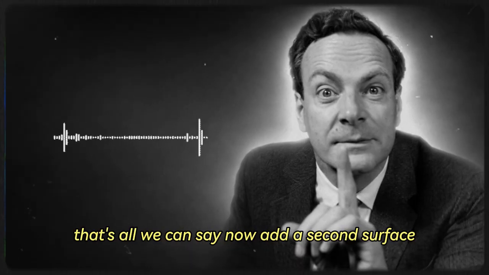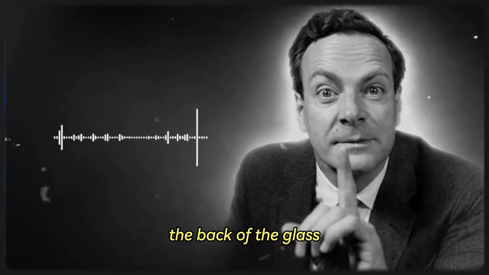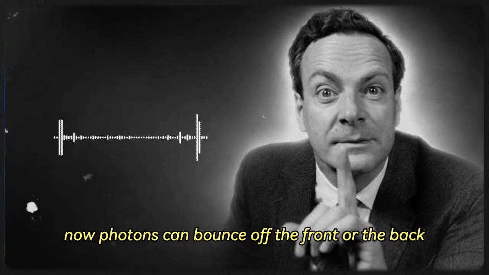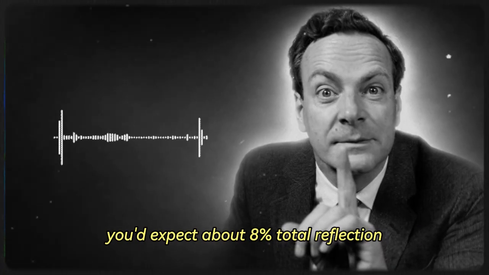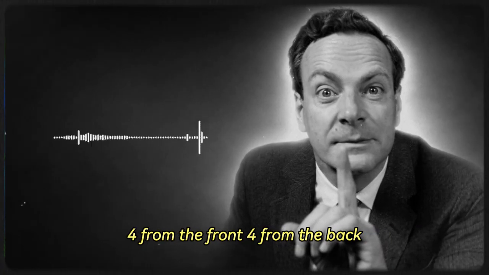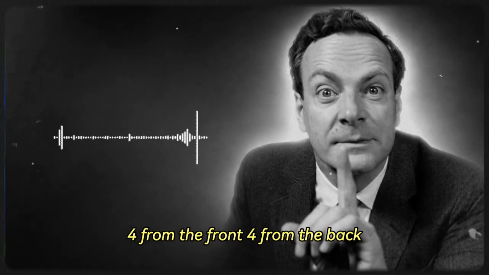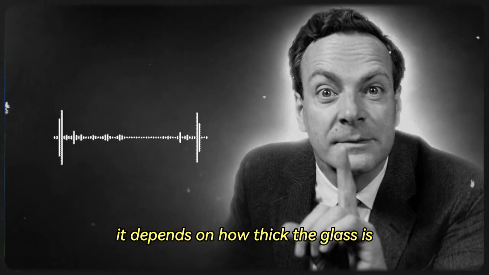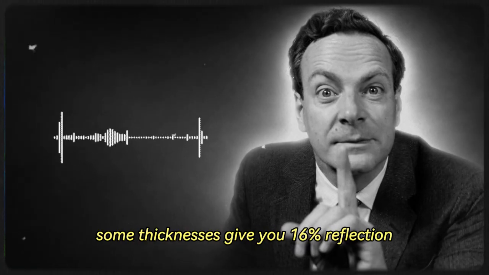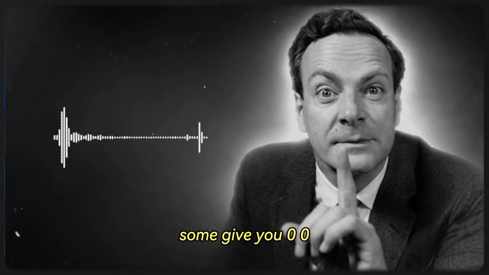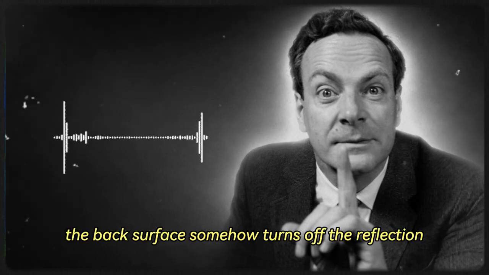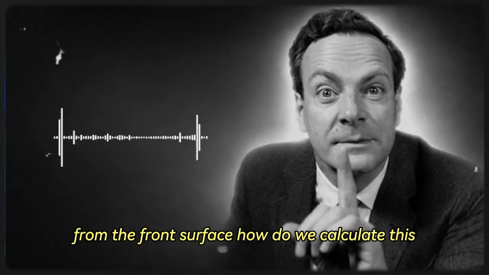Now add a second surface, the back of the glass. Now photons can bounce off the front or the back. You'd expect about 8% total reflection. 4% from the front, 4% from the back. No. It depends on how thick the glass is. Some thicknesses give you 16% reflection. Some give you 0. The back surface somehow turns off the reflection from the front surface.